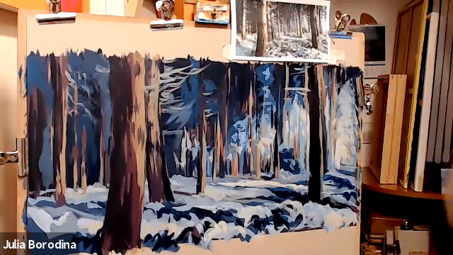Right, still quite a lot to do on this sketch, but I'm definitely much clearer on the overall decisions, what I'm going to do with the composition. It might not be technically there yet, far from it.